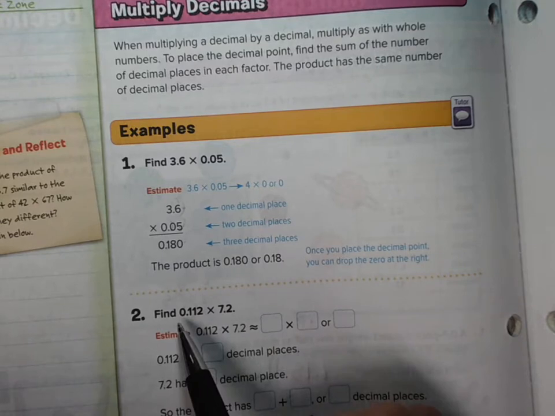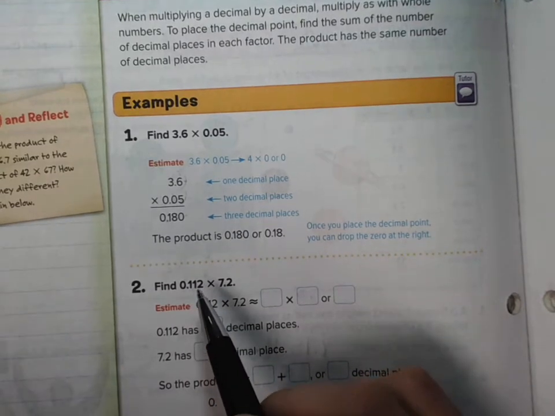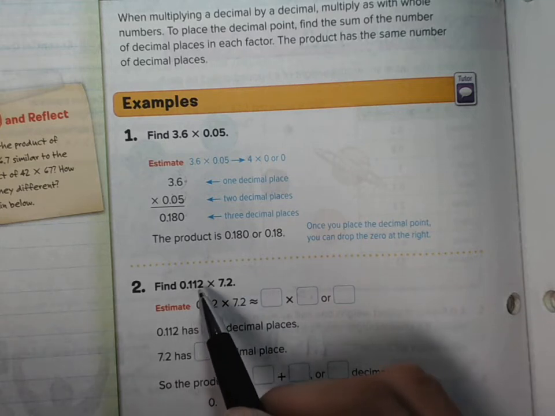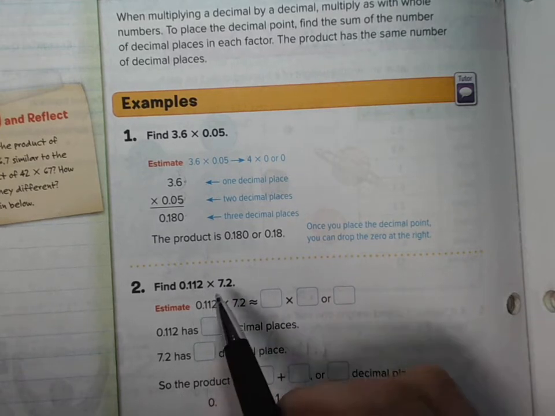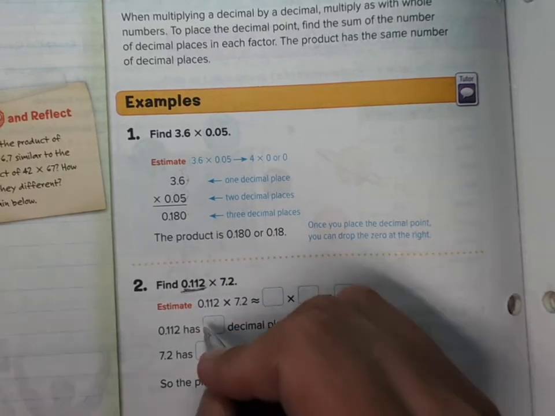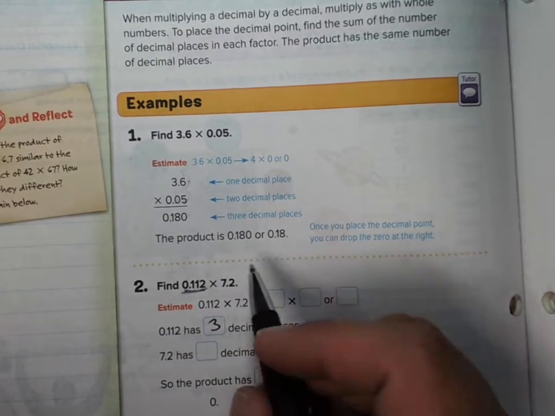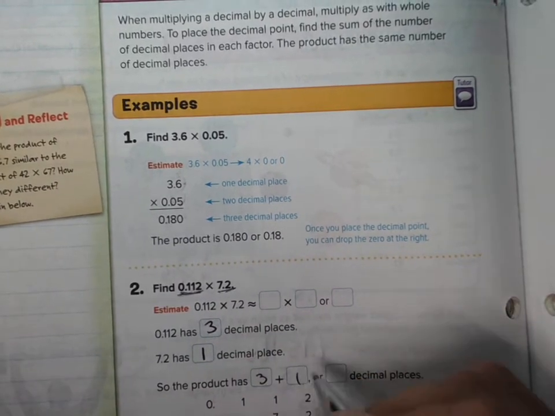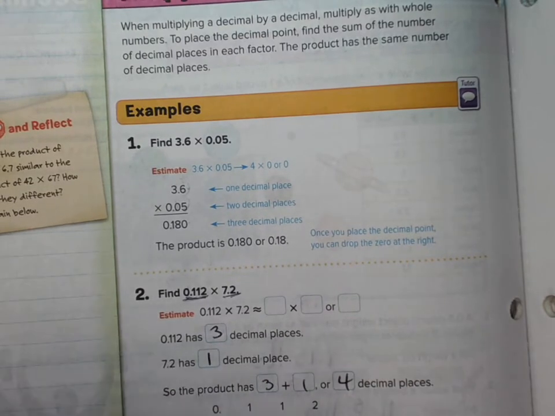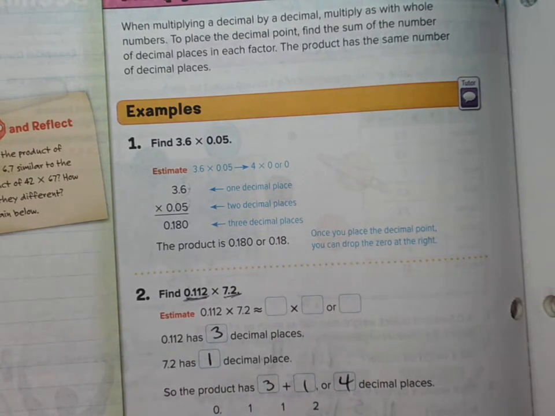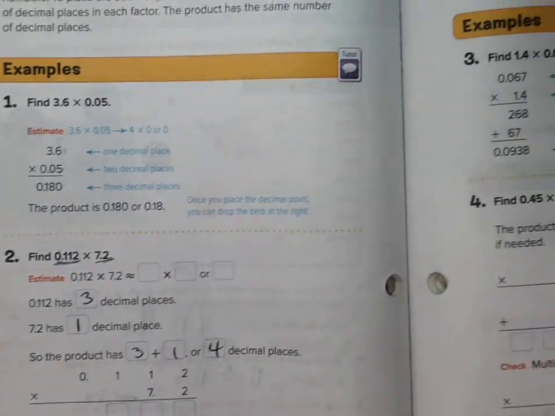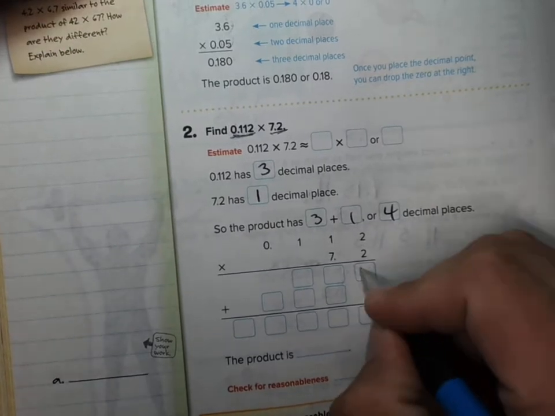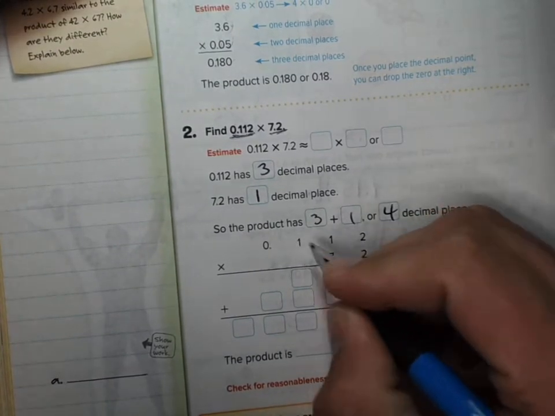Looking at this, find 112 thousandths times 7 2/10. So 0.112 times 7.2. If you look at this number right here, it has 3 decimal places. This one right here just has 1. So at the very end, we're going to have 4 decimal places. We're going to have to move the decimal 4 times, so there are 4 numbers behind it. Now we're just going to multiply this out. 2 times 2 is 4. 2 times 1 is 2. 2 times 1 is 2.